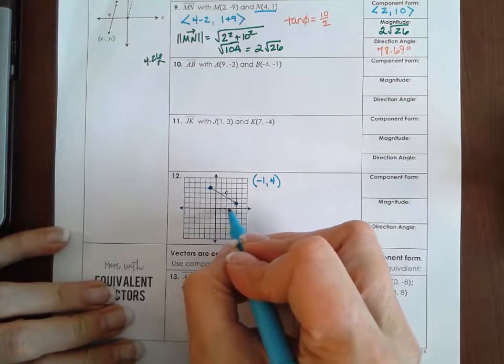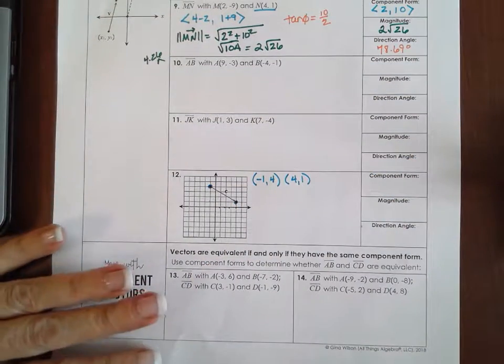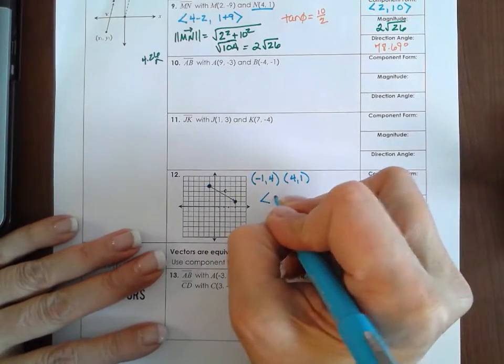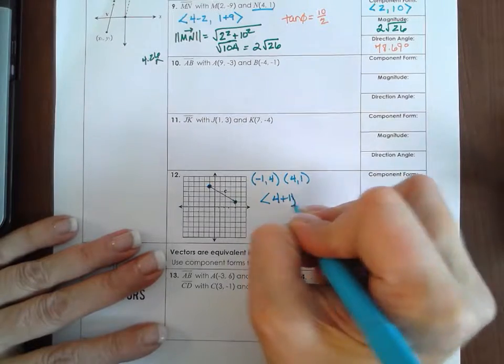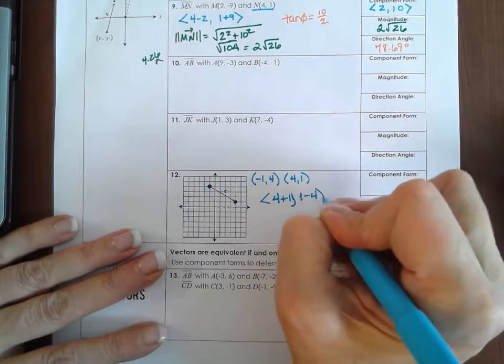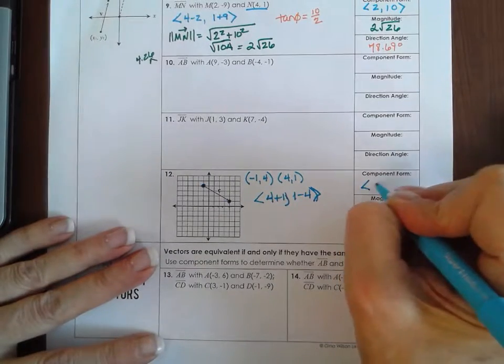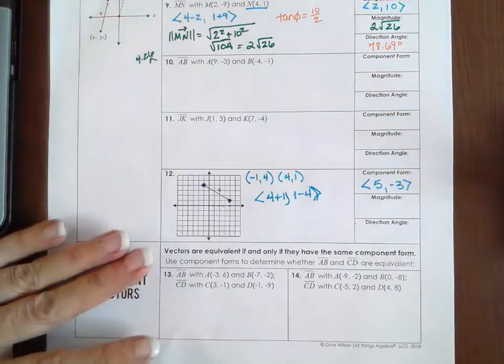So 1, 2, 3, 4. 4, 1. Which means my vector is going to be 4 plus 1, comma, 1 minus 4, which gives me a component form of 5, -3.